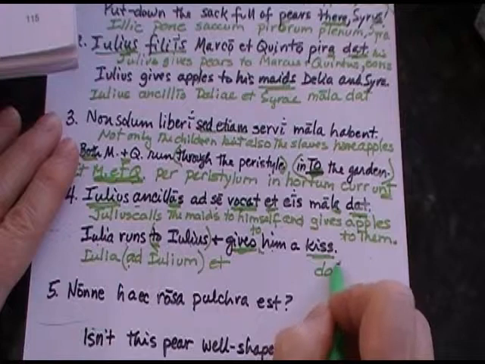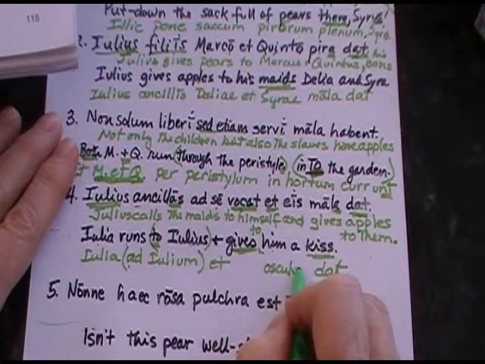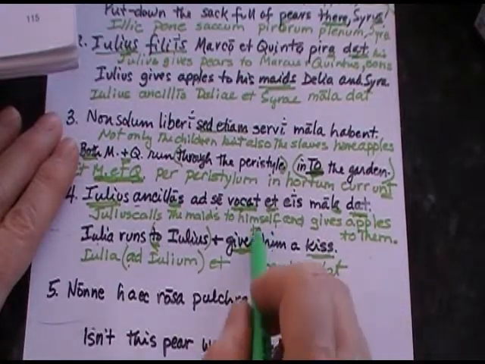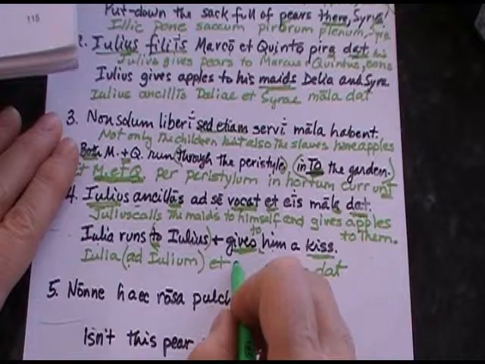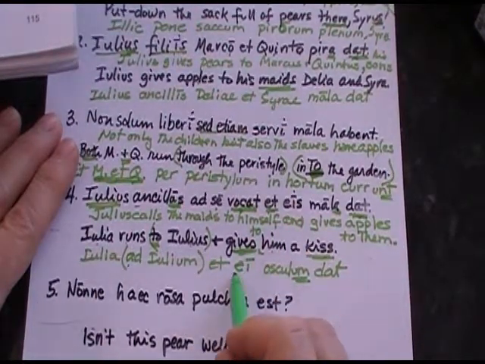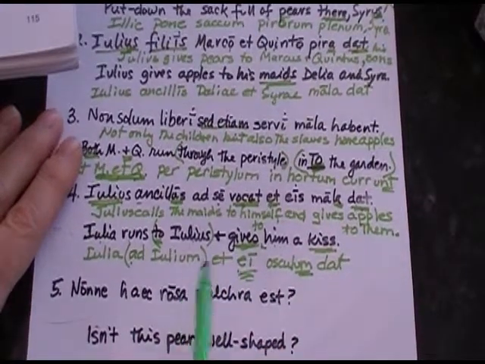We'll put dot at the end here. A kiss, osculum, is what she's giving, the accusative, to him. And that is e. To him, to her, to it, it's all e. Singular dative form of pronoun.